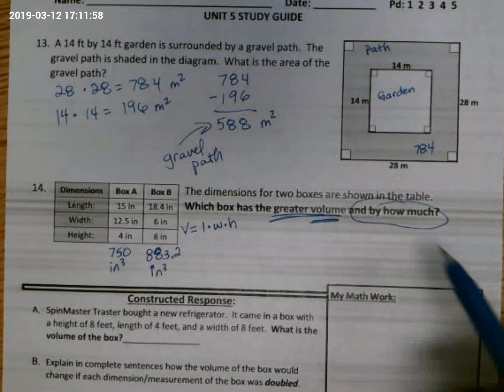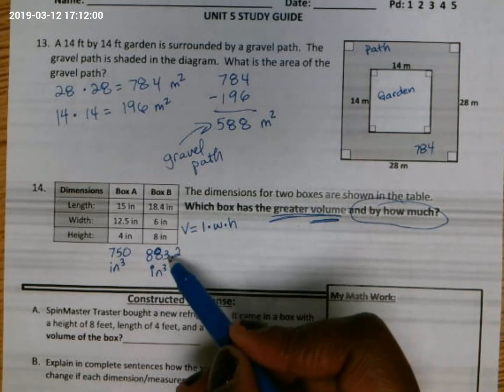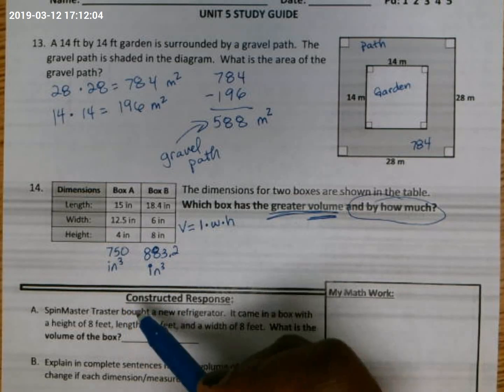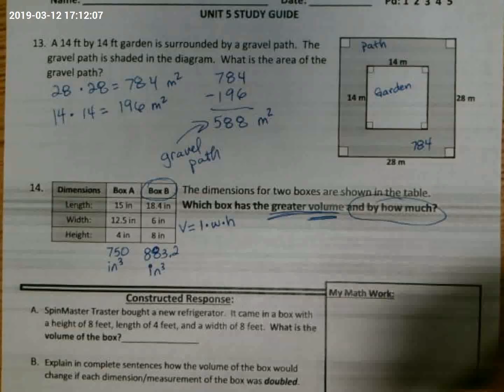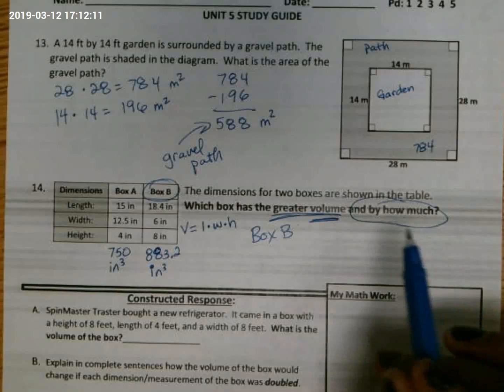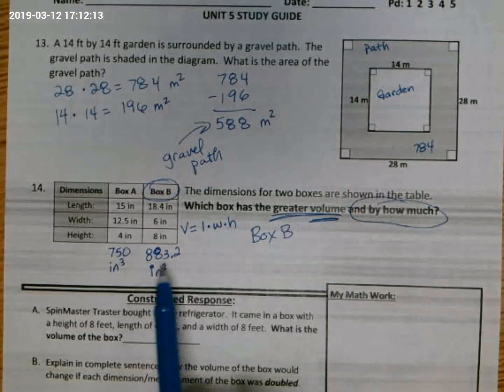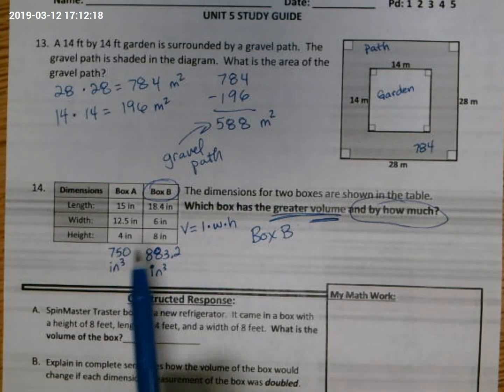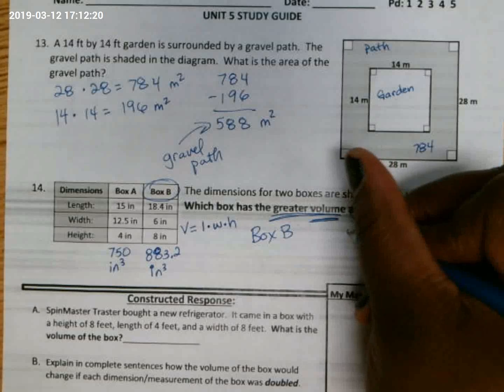All right. So I know which one has the greatest volume because I see that 883.2 is a good amount more than 750. So the first part of my answer would be box B. But I'm not done yet because it wants to know by how much. That means that it wants to know what's the difference between these two volumes. So I'm going to do some subtracting.